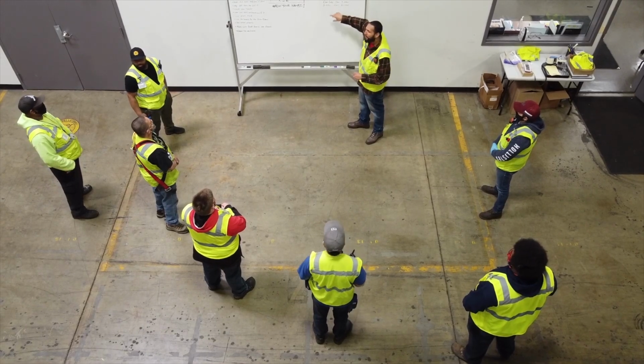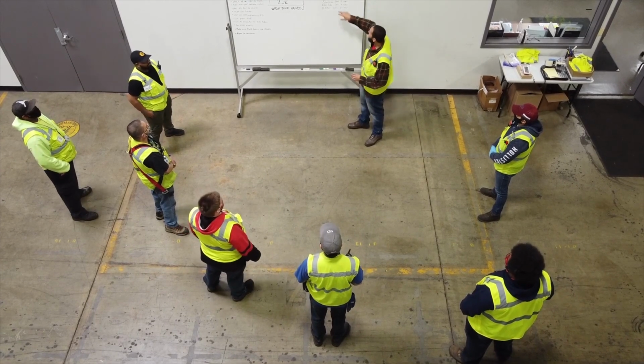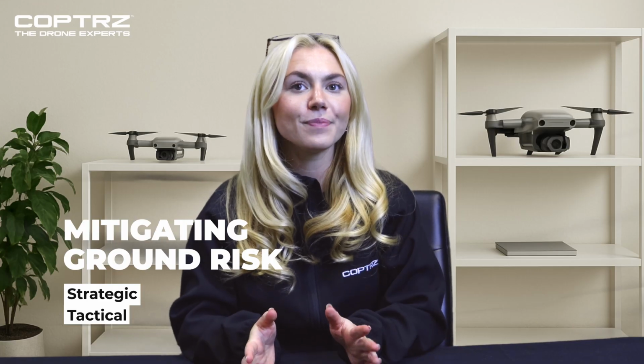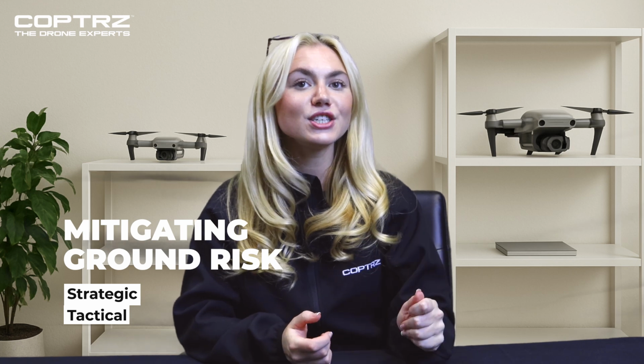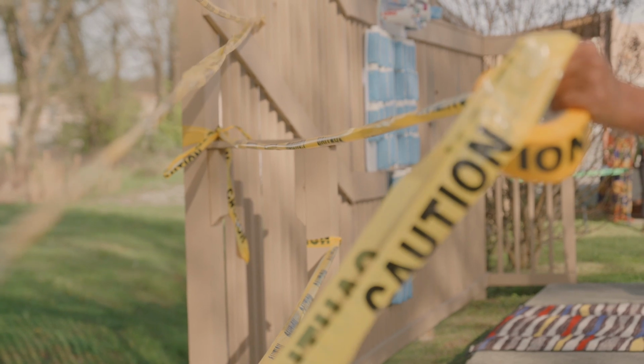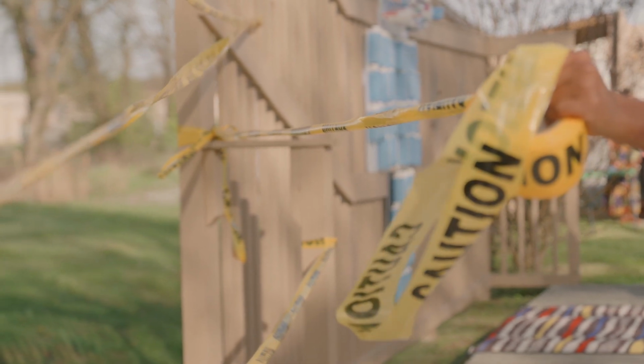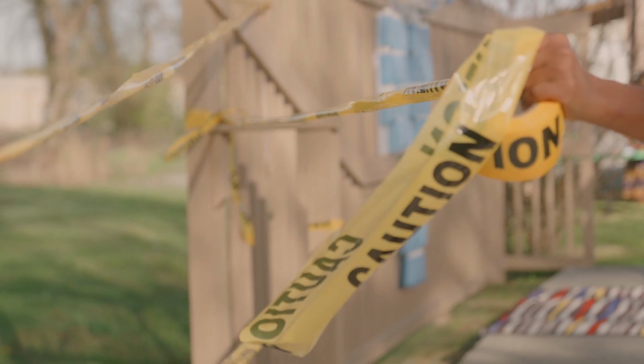Now that we've got a feel for the initial risk, it's time to talk about bringing that risk down. This is where mitigating ground risk comes into play, and we've got two main tools, strategic and tactical mitigations. Strategic mitigations are the things you plan in advance to keep risk contained. Think of geofencing, defined operational volumes or physical barriers, basically anything that prevents your aircraft from drifting into higher risk areas. A great example of this, setting up a containment area to ensure your drone can't go rogue and end up over a road or a crowd.